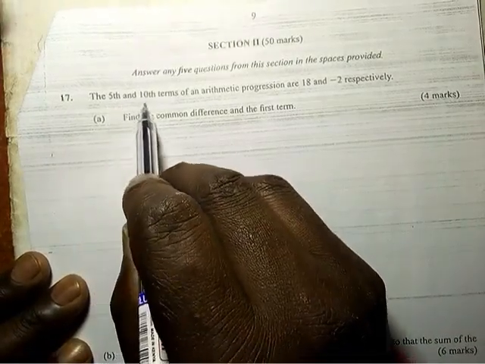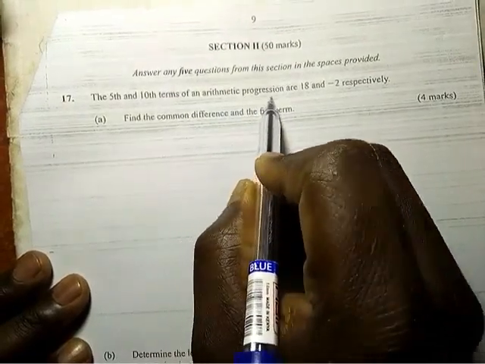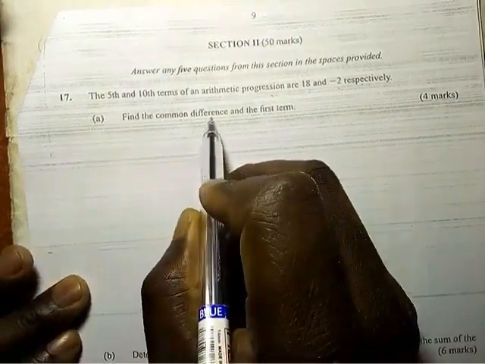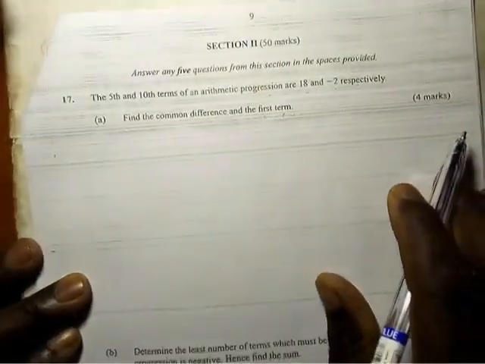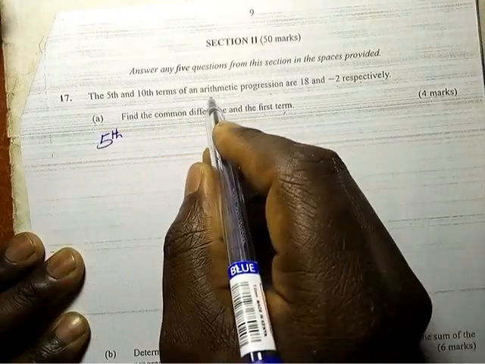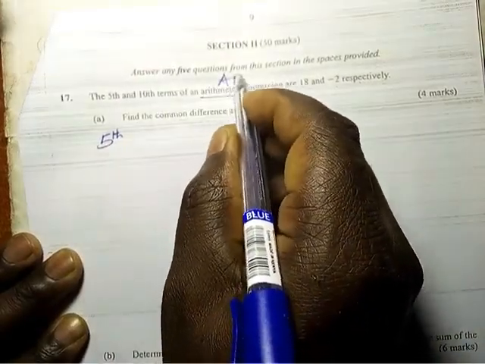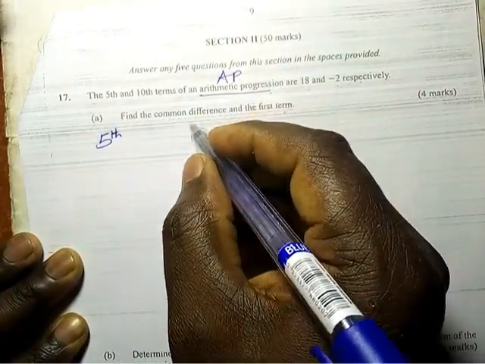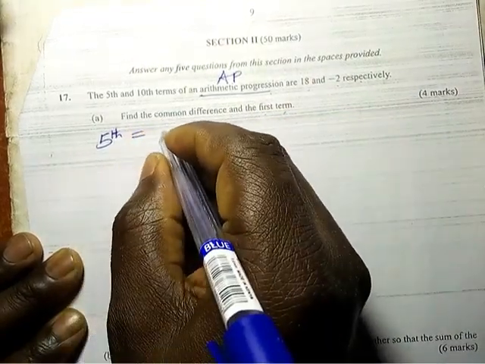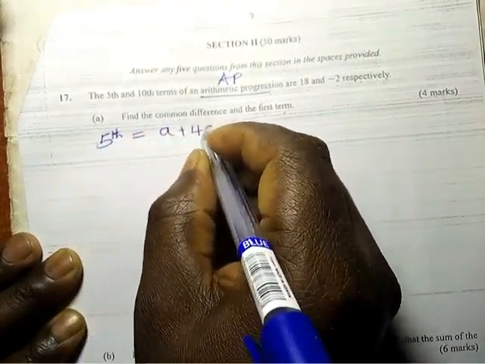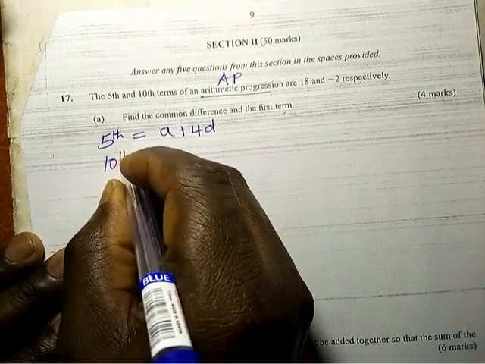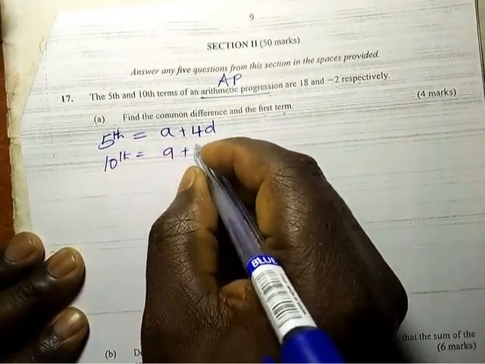The fifth and the 10th terms of an arithmetic progression are 18 and negative 2 respectively. Find the common difference and the first term. So the fifth term of the arithmetic, so this is the AP. AP we know is the one that goes A, the first term is A, plus D, A plus 2D, like that. So the fifth is going to be A plus 4D. That is the fifth term. And the 10th will be A plus 9D.